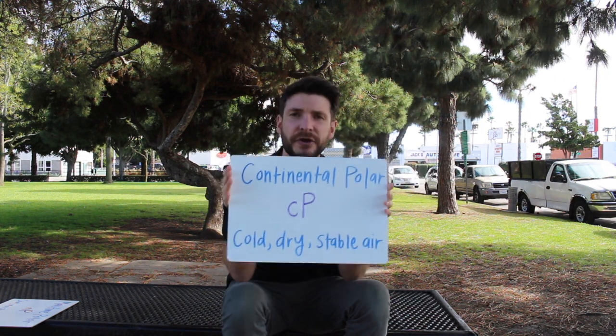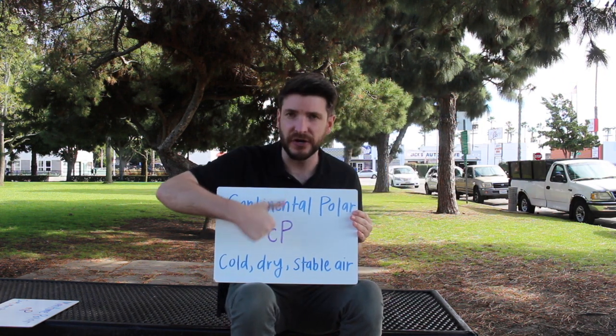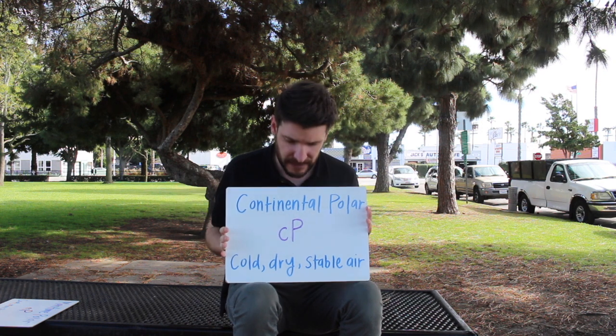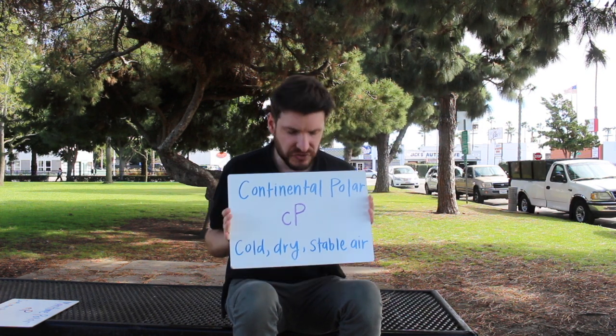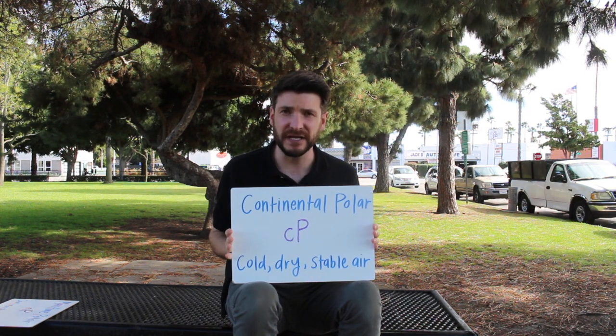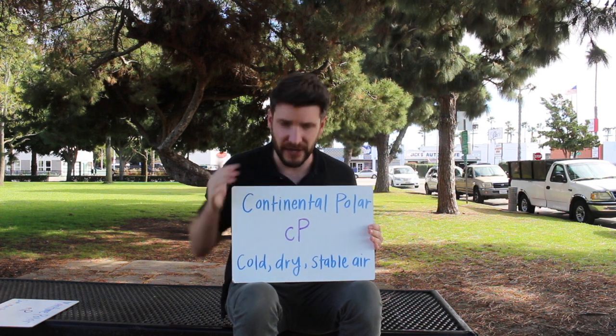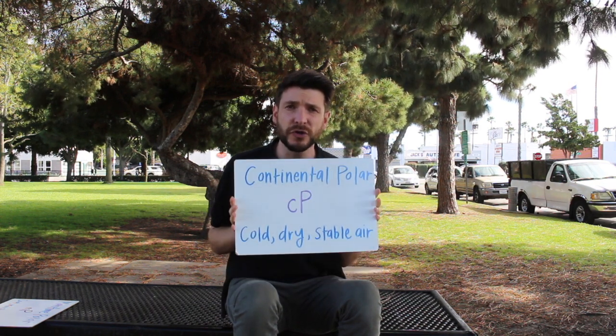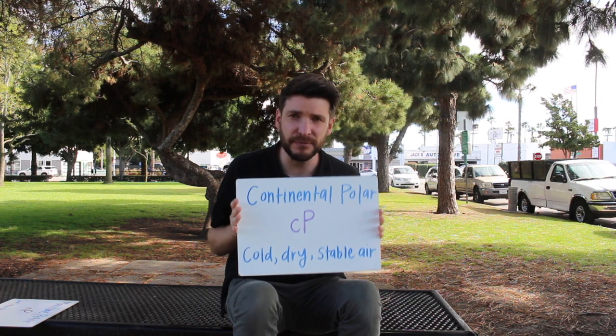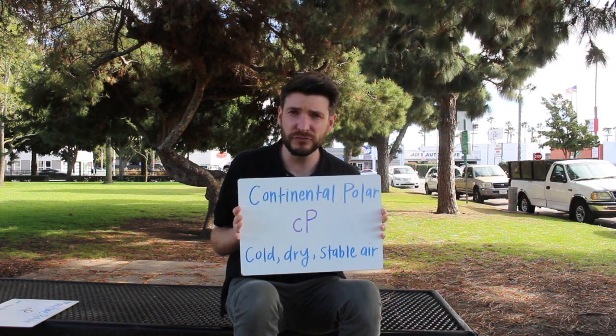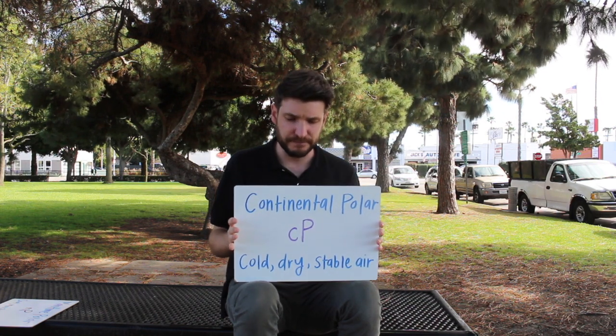So let's get started. The first one I want to go over is the Continental Polar air mass. We have the symbol here, a small c and an uppercase P. Continental Polar has cold, stable, dry air because it forms over land, continental, and over the poles. So a continental polar air mass has stable, dry air and pretty stable, cold weather surrounding it.